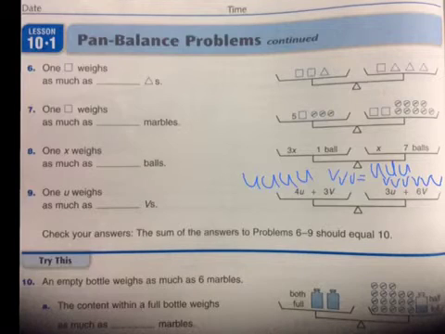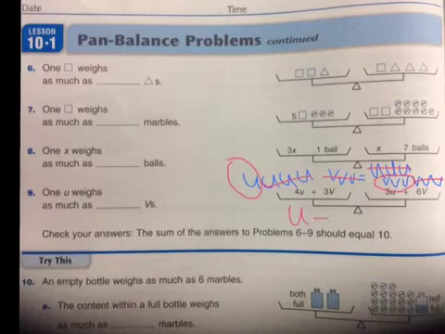Okay, let's see if we can cancel them out. If I have 3 on this side, that means I can take 3 away from this side. That they even themselves out, or we can say they cancel each other out. Over here I have 3 U's and 3 U's. Now what do I have left? I have 1 U and 3 V's. And they continue to balance each other out. So we can say that 1 U is equal to 3 V's. Okay, 1 U weighs as much as 3 V's.